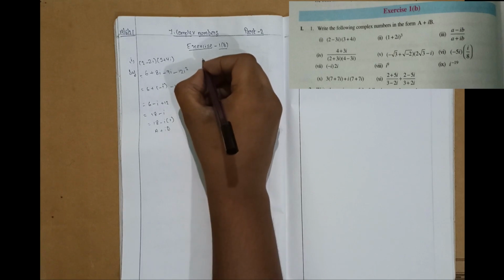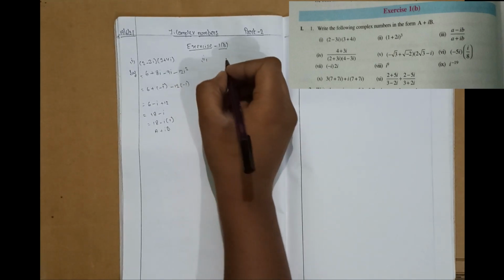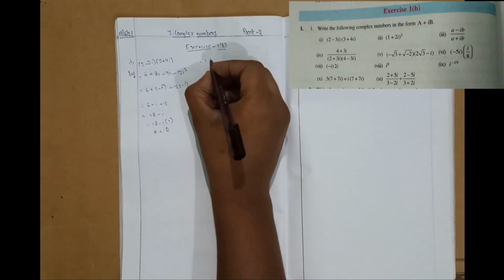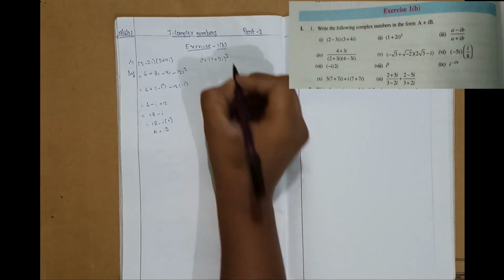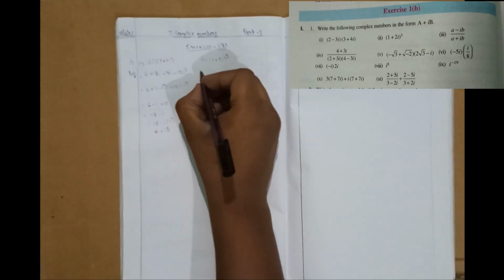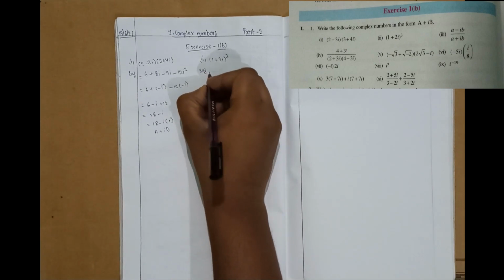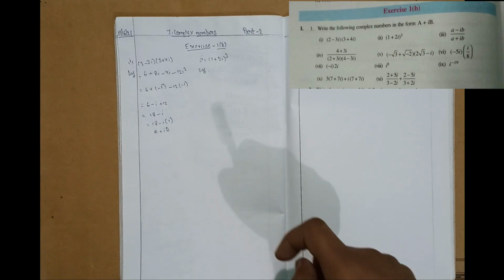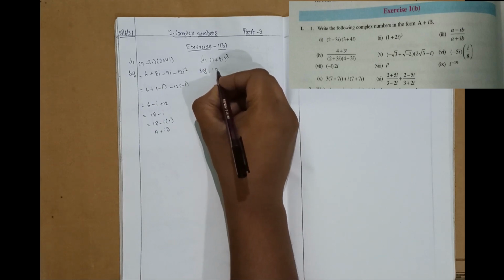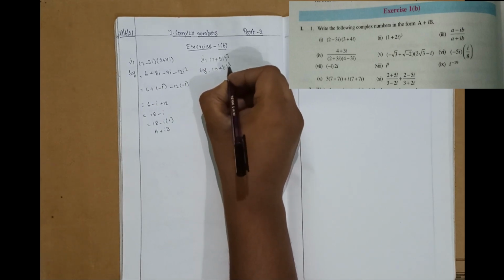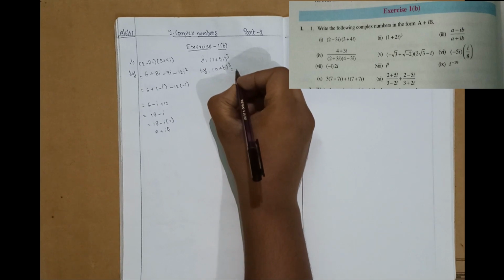Now the second one: (1 + 2i) whole cube. Solution. Everyone knows the formula of (a + b) whole cube, so we will just write it and substitute the values in their places.